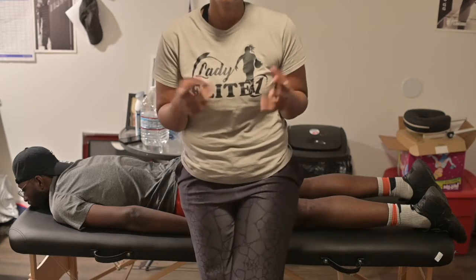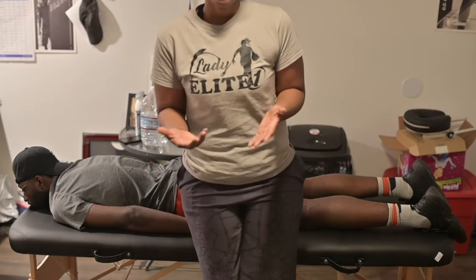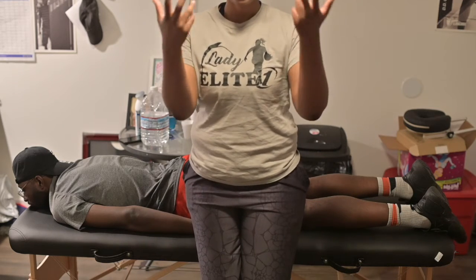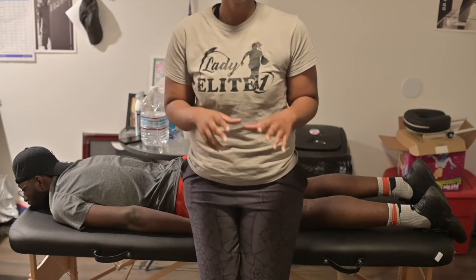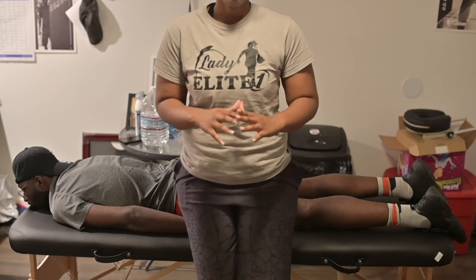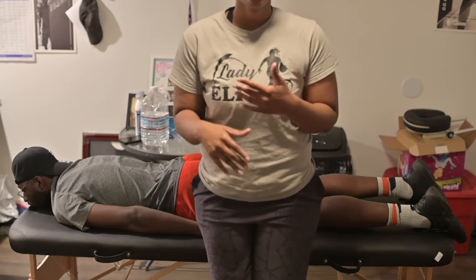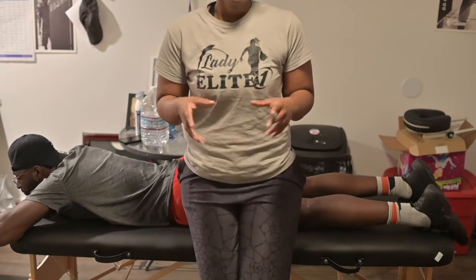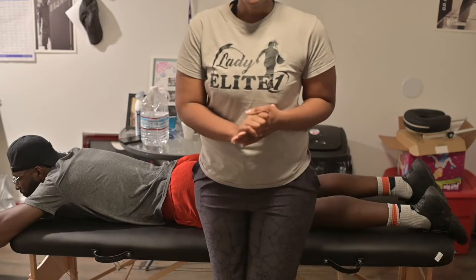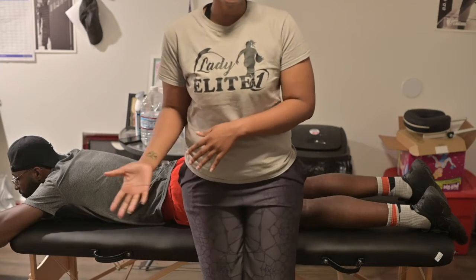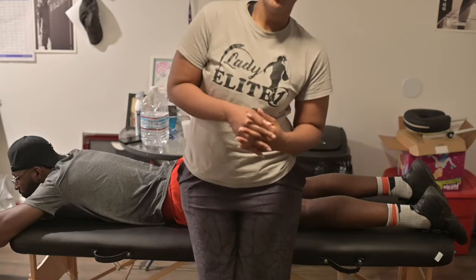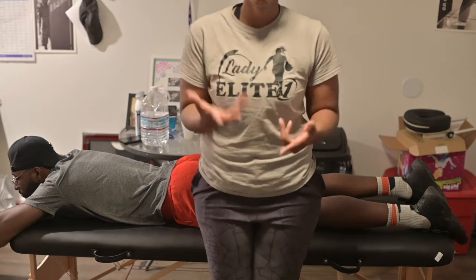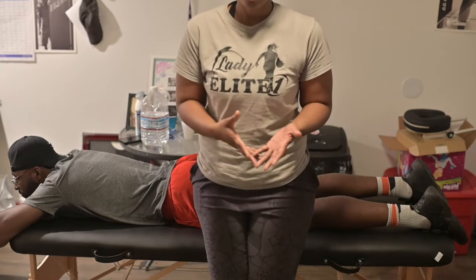So they have 2 actions. Bilaterally, each of those muscles come together to perform extension of the spine, and that motion exists in the sagittal plane about the medial to lateral axis. The other action that they have is unilateral side bending, which is in the frontal plane about the anterior to posterior axis.